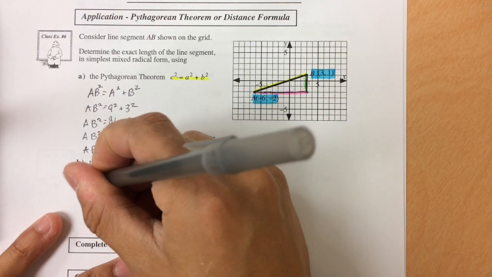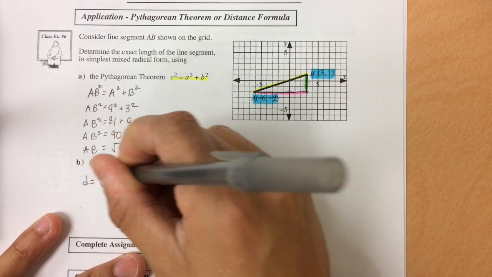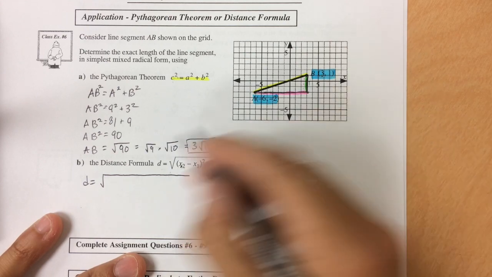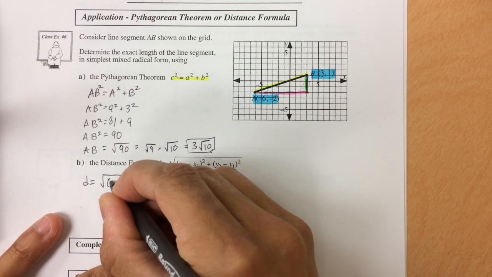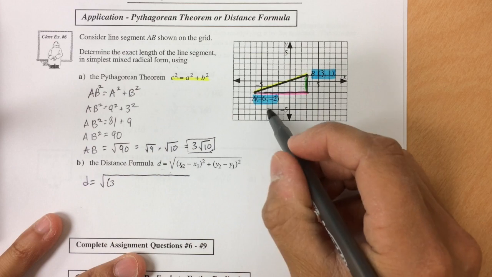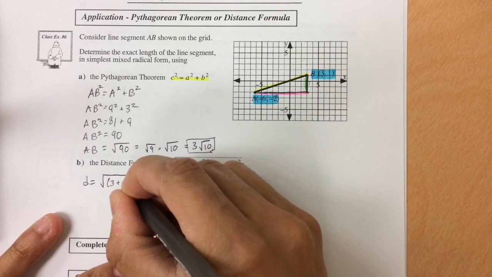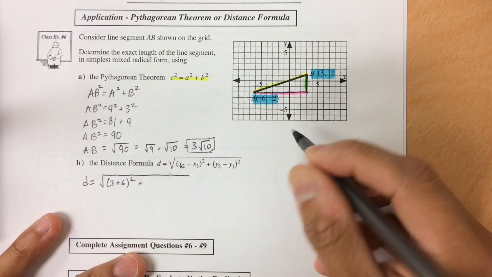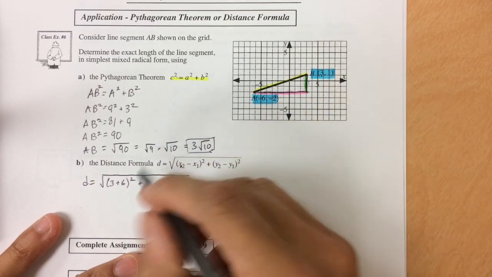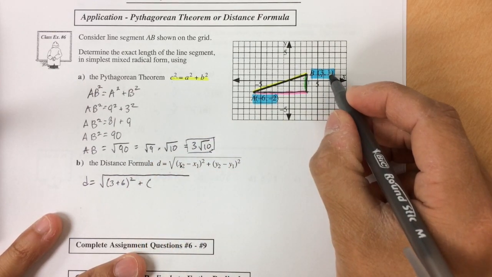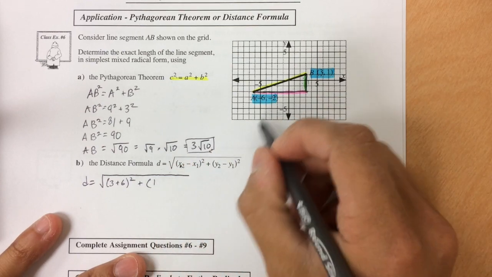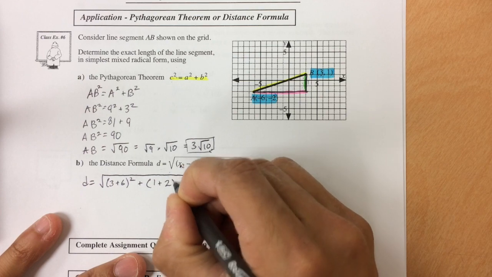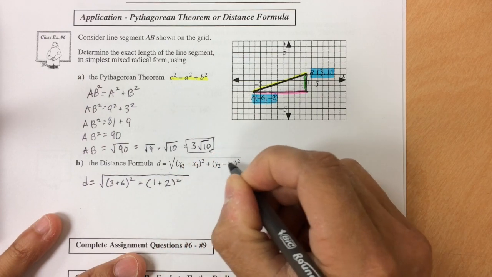So my distance is equal to the square root of x2, which we could say is 3, minus x1, which was -6, so it's actually going to be plus 6, squared, and we're going to add my y2 values. y2 is 1, and y1 is negative 2, so it's going to be plus 2. So we have a double negative there.